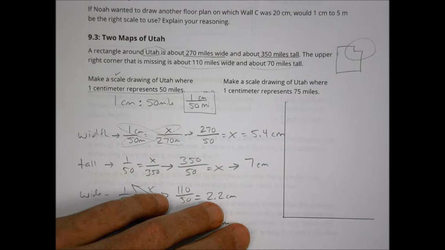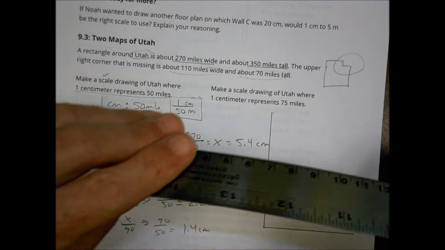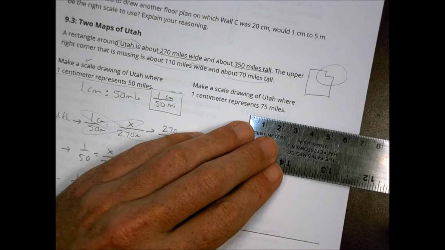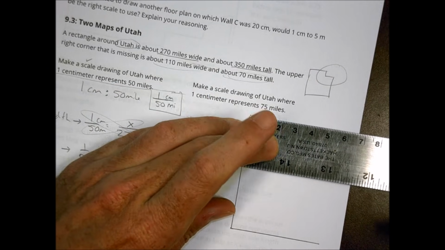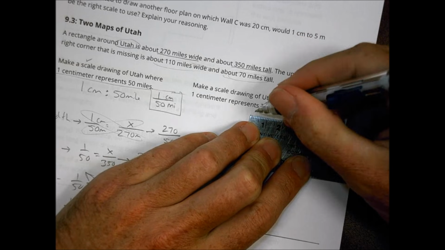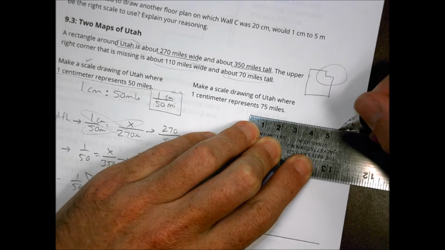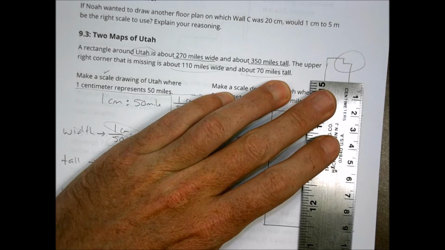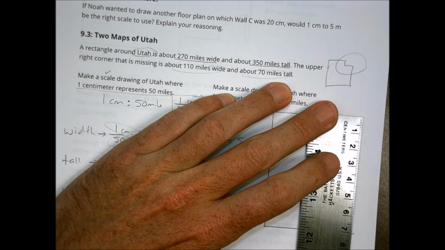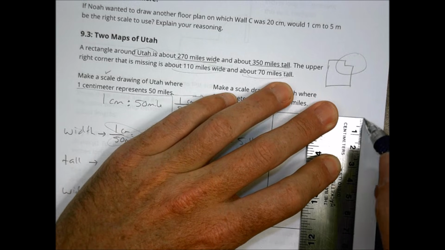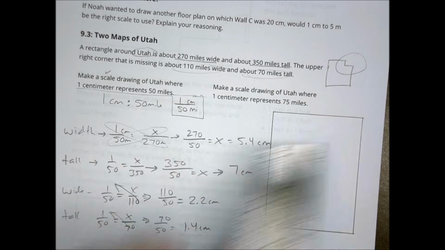Now I'm not done, because this is the part I'm going to chop out. So the best way to probably chop it out would be to continue the drawing real quick to make the whole rectangle. So I'm going to go ahead and go from 5.4 there and connect the dots over here. There's my 7 centimeters here, right? So I'm connecting everything together to make this, and then I need to chop out.